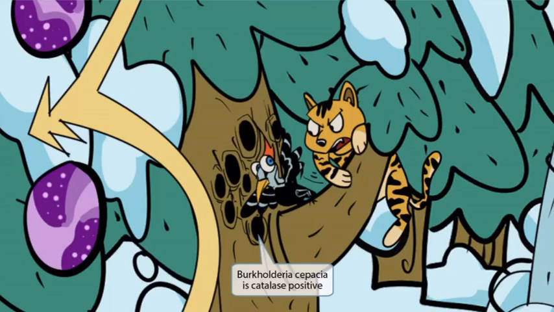The first one is Burkholderia cepacia. To help you remember Burkholderia, we have this woodpecker creating several bird holes in the tree. I guess this was the food the cat was after. Anyways, bird holes sounds like Burkholderia.